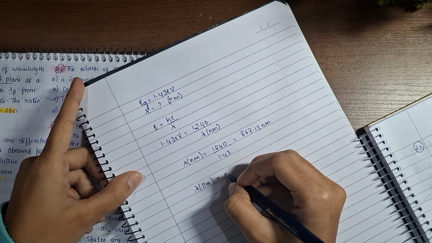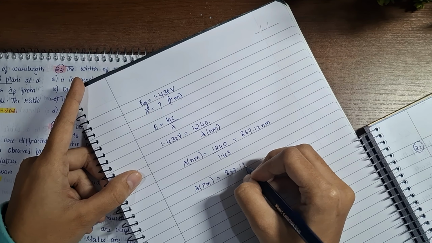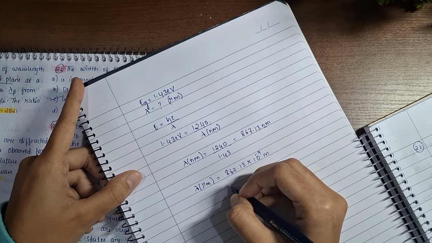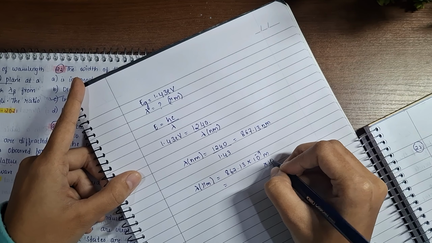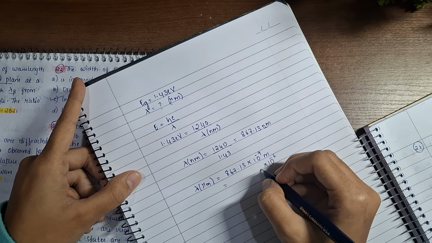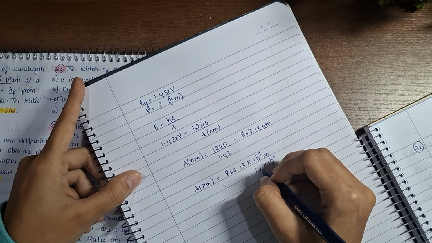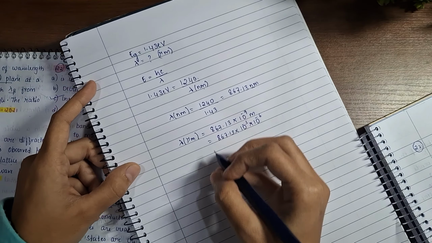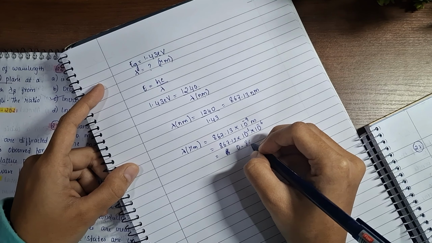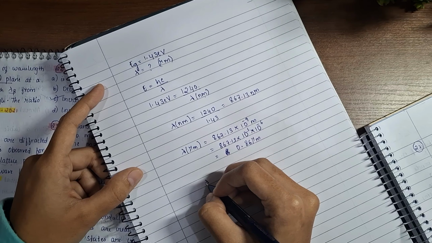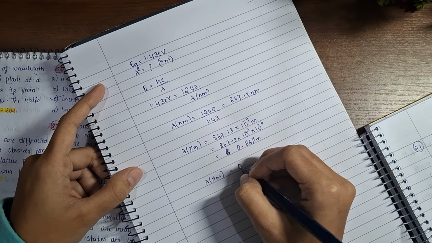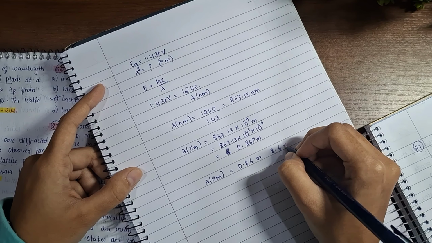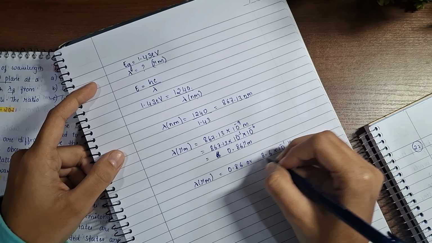Now we have to find lambda in micrometer. Nanometer is 10⁻⁹ meters, and we need micrometer, which is 10⁻⁶. So 9 minus 6 gives 10⁻³ into 867.13. So it would be 0.86 micrometer. So lambda in micrometer is 0.86, or 8.6 into 10⁻¹ micrometer.